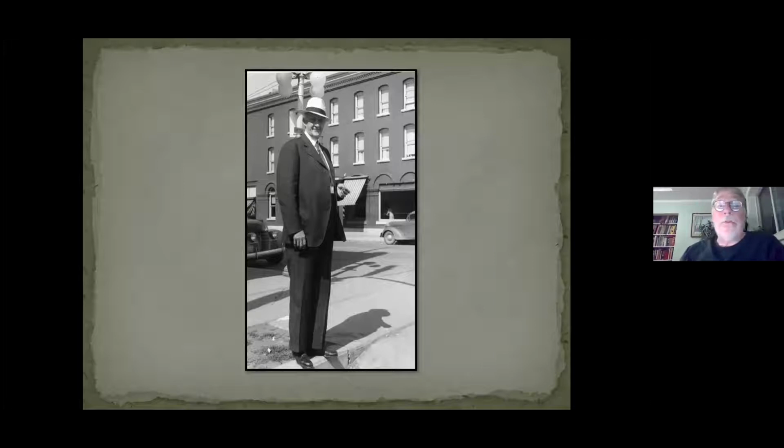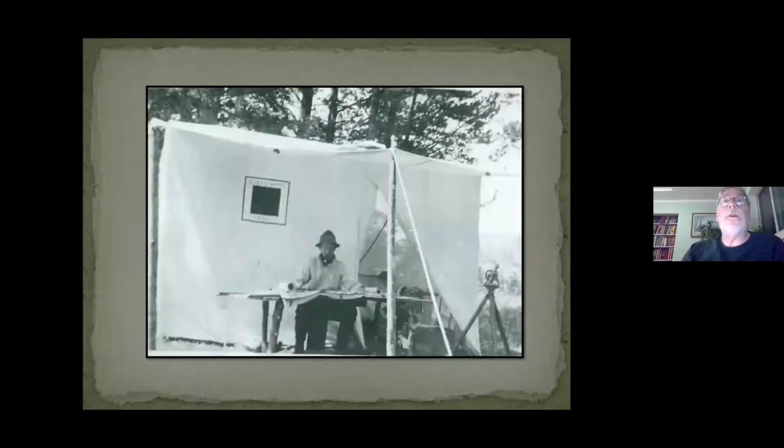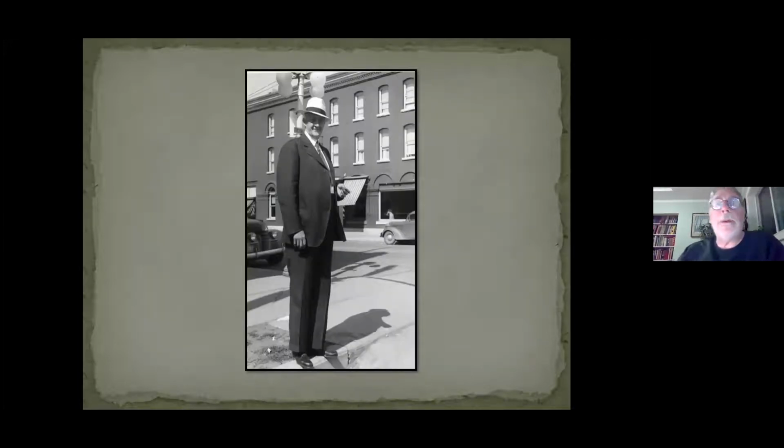He was successful enough, let's see if I have another photo of him. He was successful enough in 1919 that he was able to get the Montana State Highway Commission to award a contract to construct a highway over the top of the Beartooth Plateau.